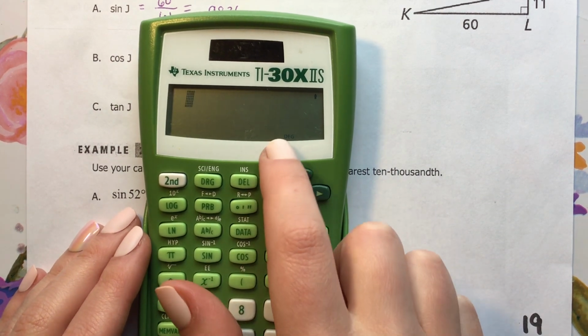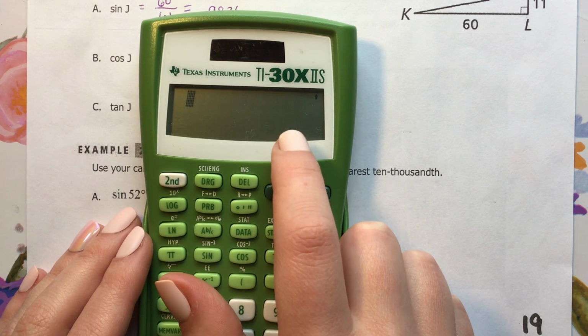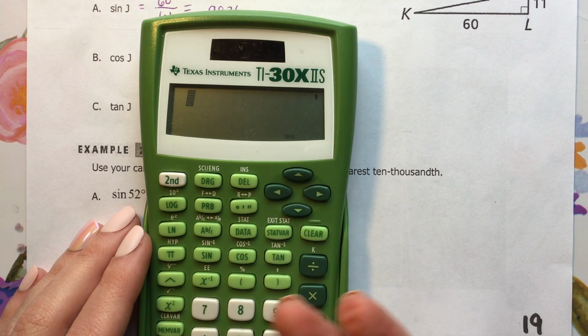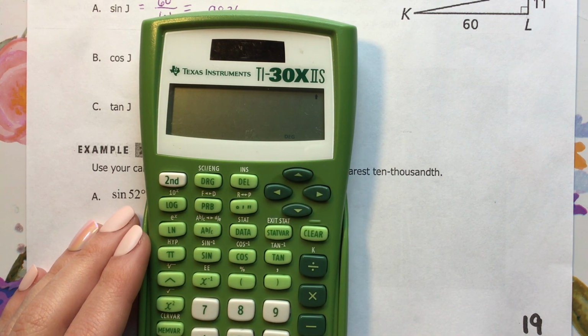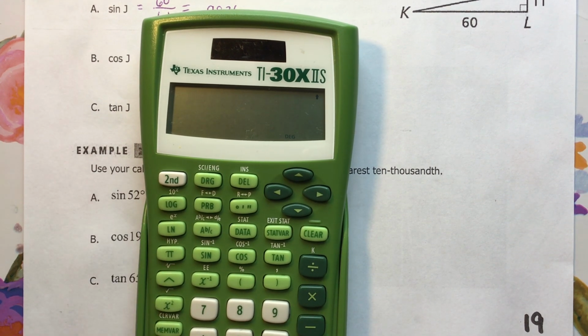First of all, I don't know if you can see, but right here it says DEG. That represents degree. You want to make sure that whatever calculator you're using, because I know a lot of people have different types, it's set into degree mode, because in different studies of math, there's different ways to measure angles, but for this class, we're always going to use degrees.